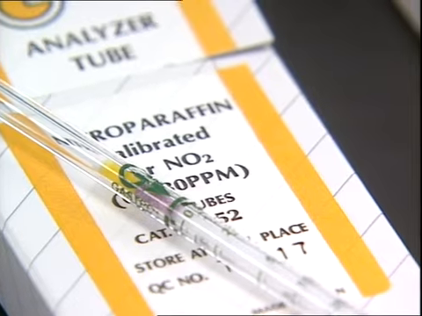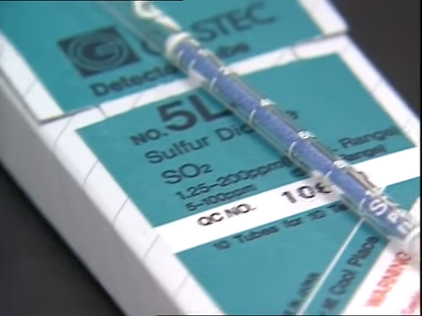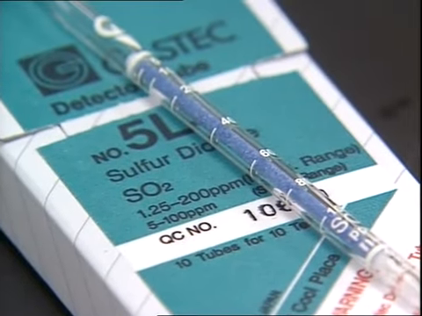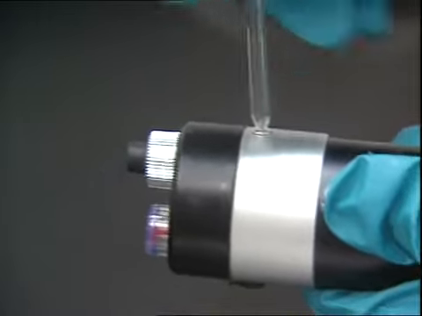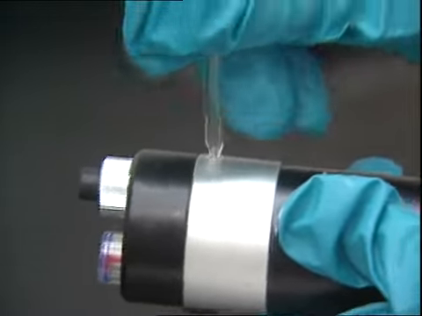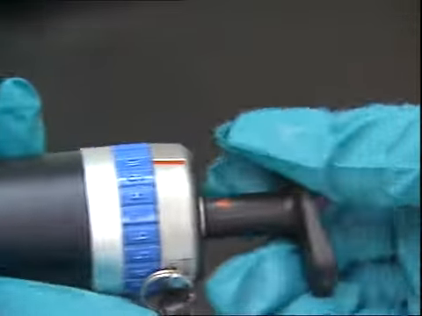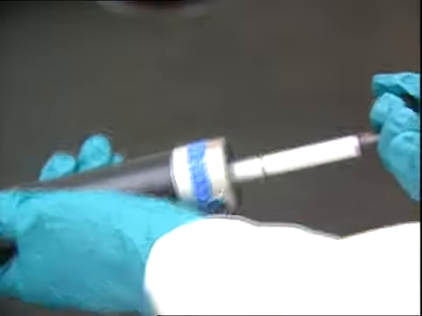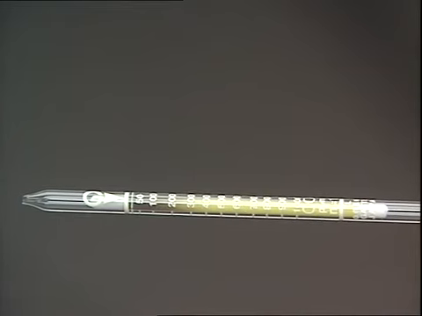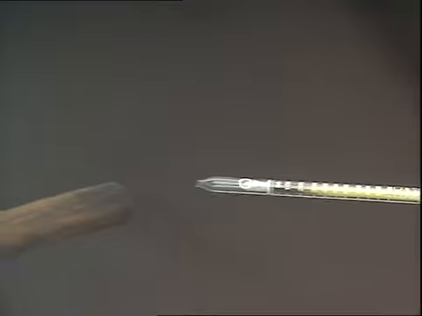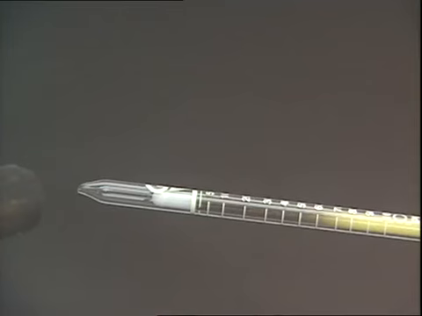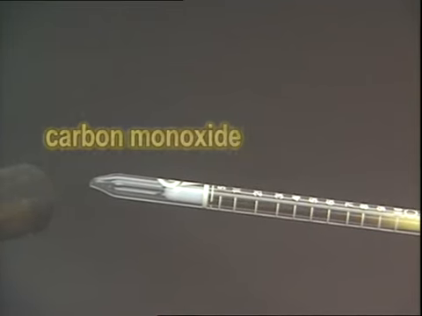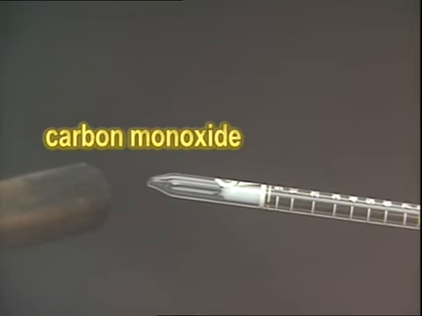Each reacts with different gases by changing colour. This tube, for example, tests for carbon monoxide. If we pass exhaust fumes from the engine into it, the yellow chemical inside turns black, indicating the presence of carbon monoxide.